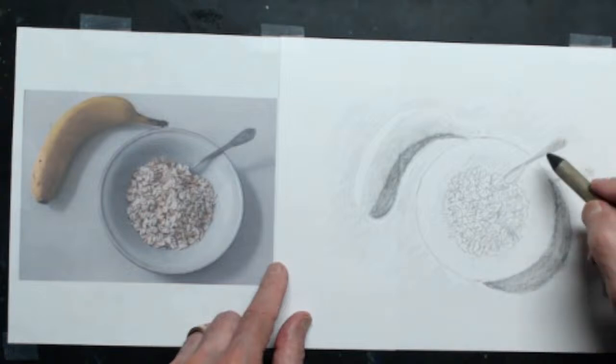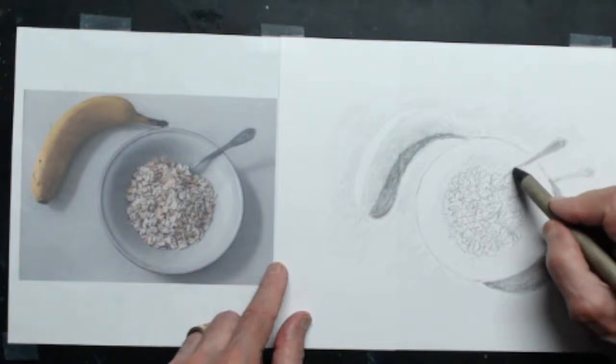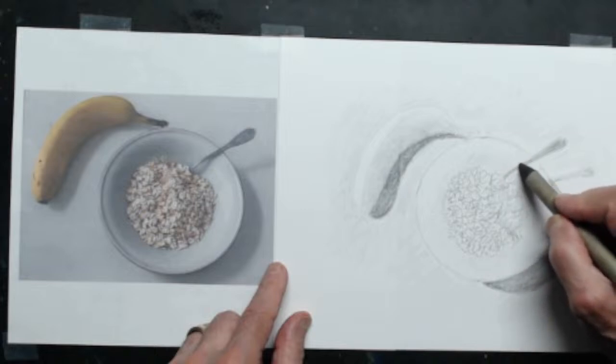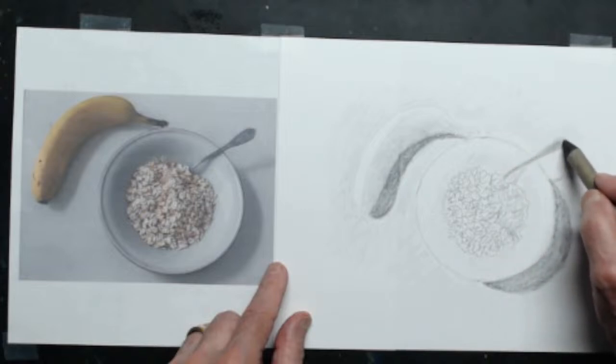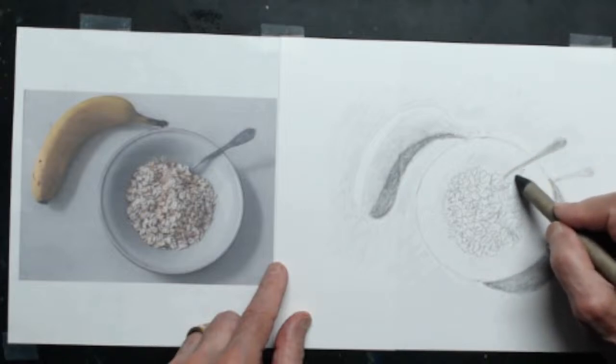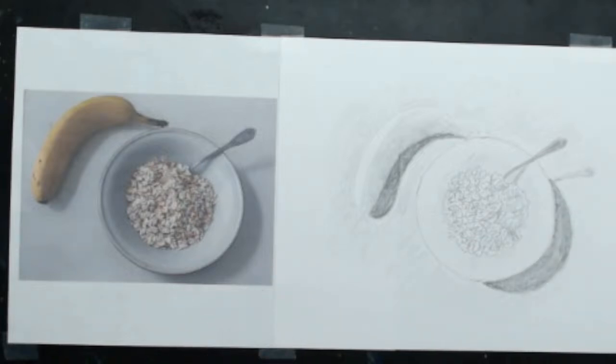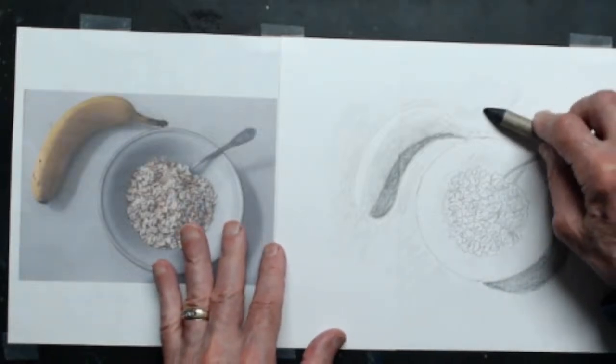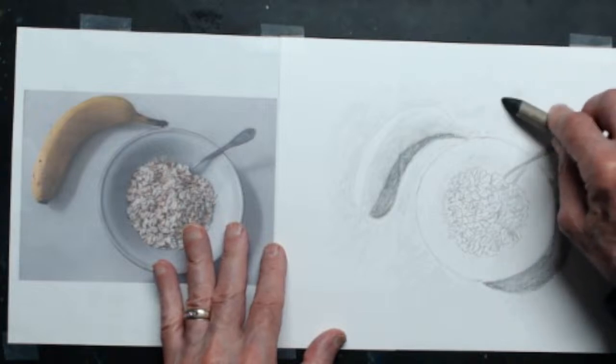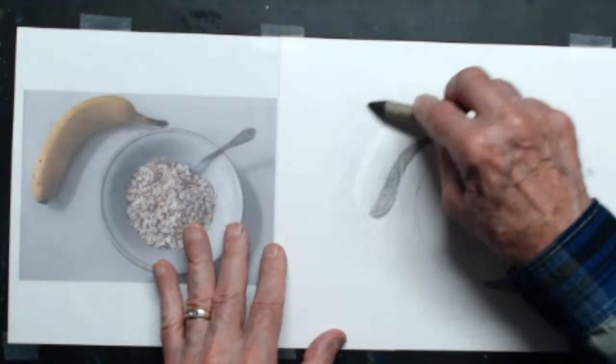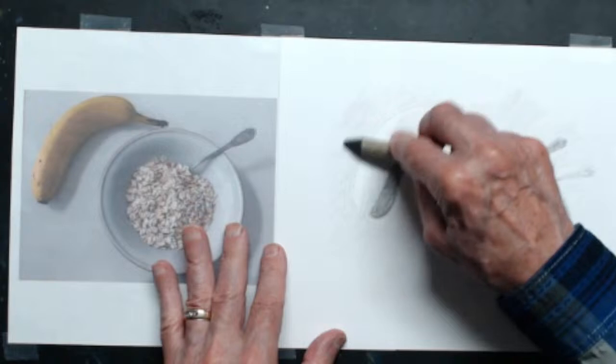Now I'm going to darken up the spoon handle. And it has a cast shadow here down on the side of the bowl, right here. Okay. Now I'm going to go around and just lightly fine tune around the edges of the back, the tabletop.